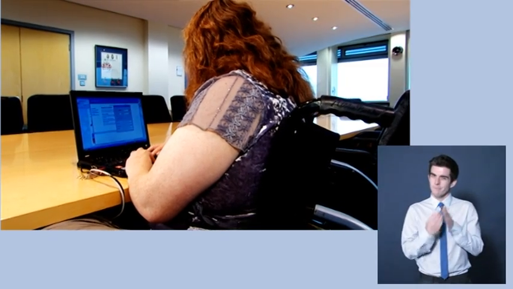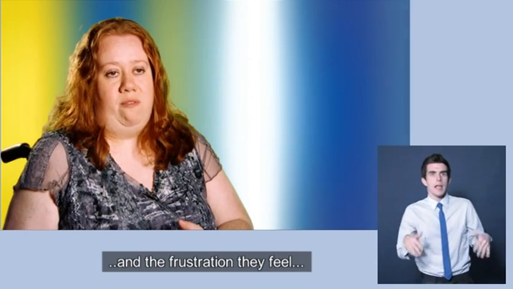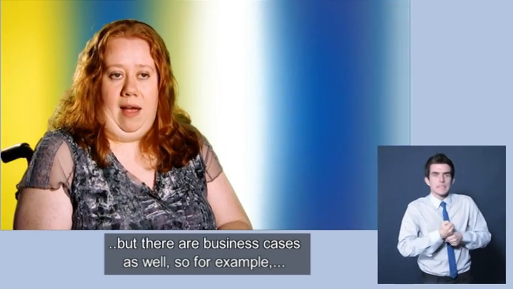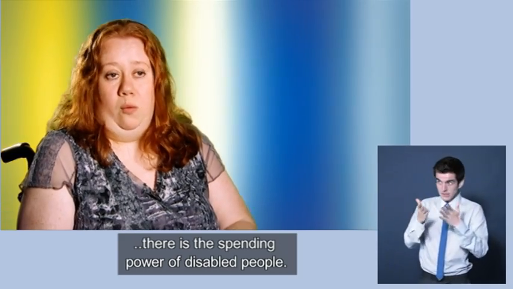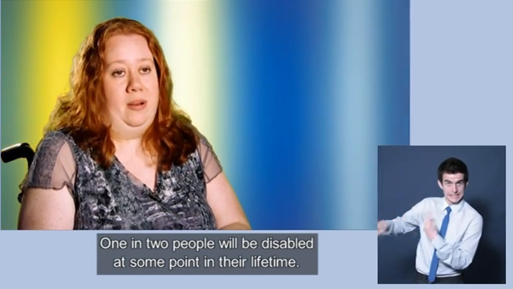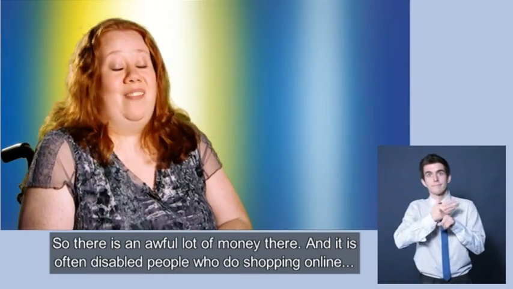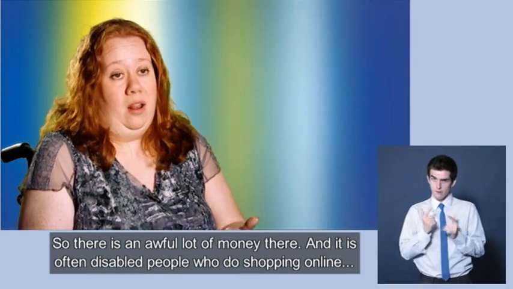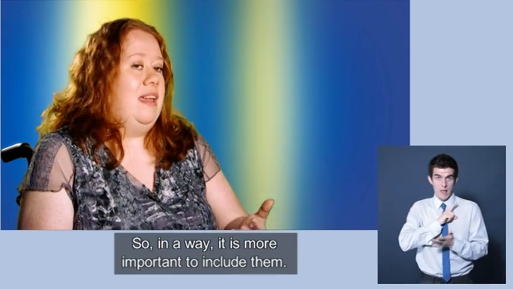It's important, obviously, because there's the social issue of excluding people and the frustration they feel, but there are business cases as well. So, for example, there's the spending power of disabled people. 1 in 2 people will be disabled at some point in their lifetime. So there's an awful lot of money there, and it's often disabled people who do shopping online a lot because they can't physically get out to the stores. So in a way, it's more important to include them.